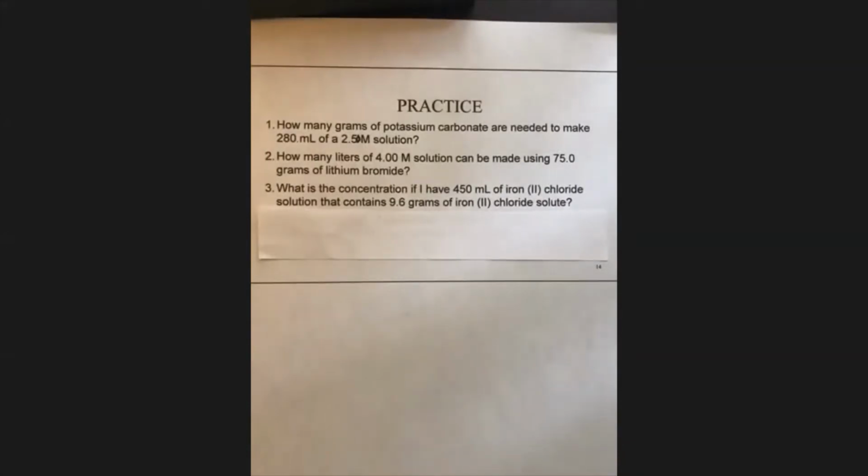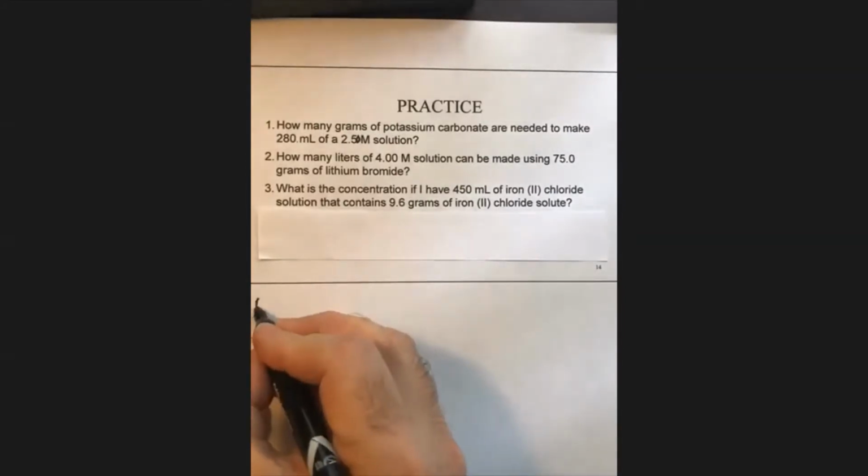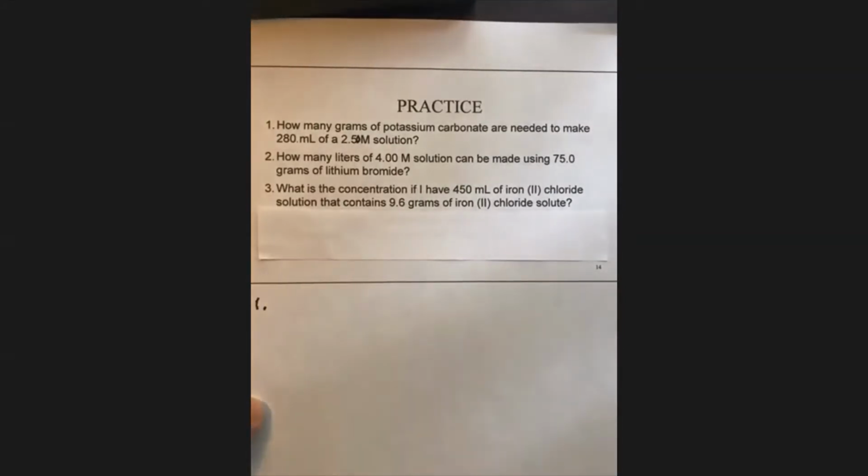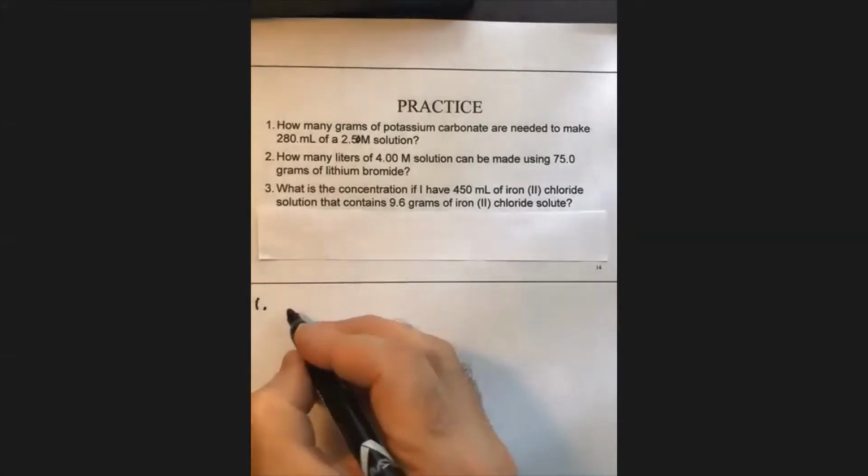First of all, that's right, dimensional analysis, right? So I want 280 milliliters of a 2.5 molar solution. So let's start out with that. What does 2.5 molar mean?